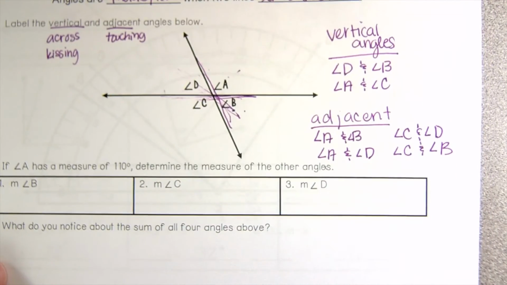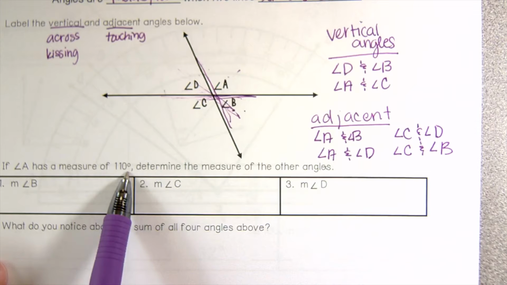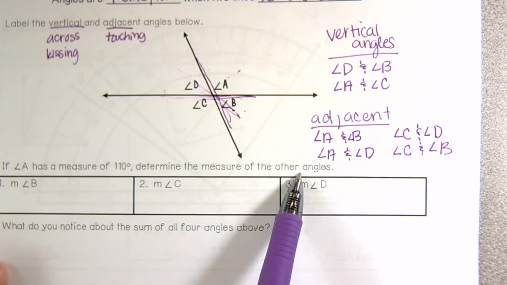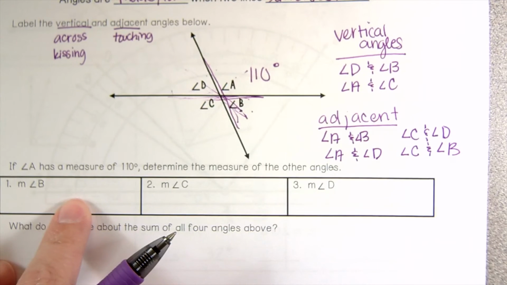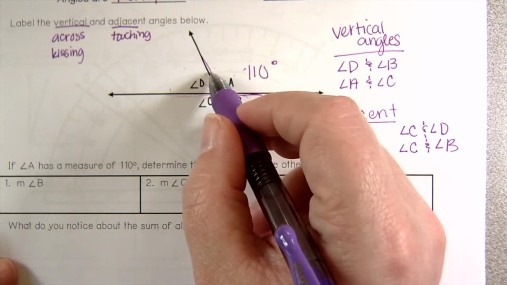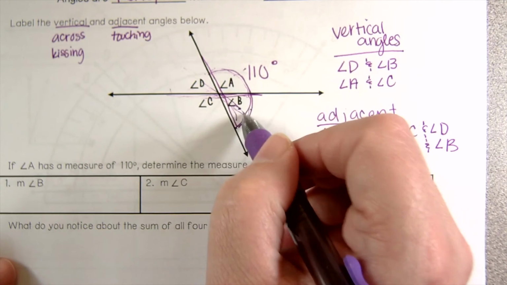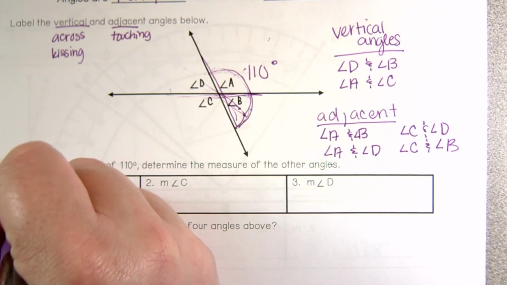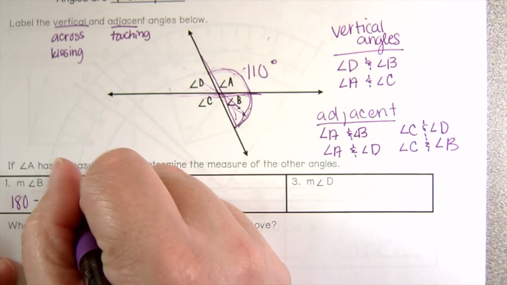They are adjacent. So if angle A has a measure of 110 degrees, determine the measure of the other angles. So we know that A is 110 degrees. What would angle B be? 70. How do you figure that out? Because it's a straight angle. So A and B make a straight line. They make a straight angle. So I can subtract 180 minus 110, which is 70 degrees.